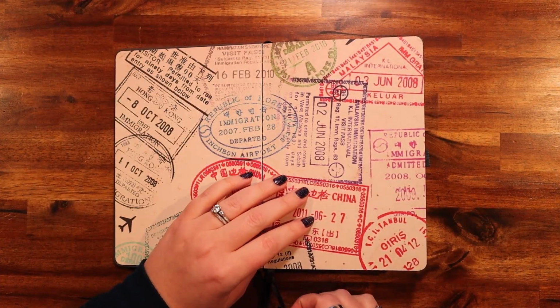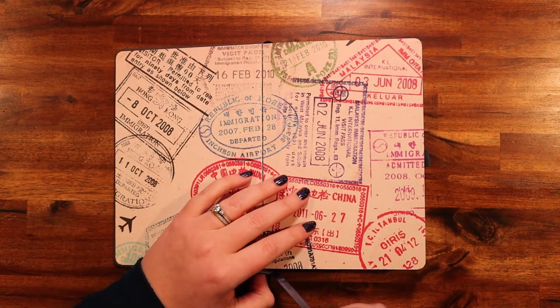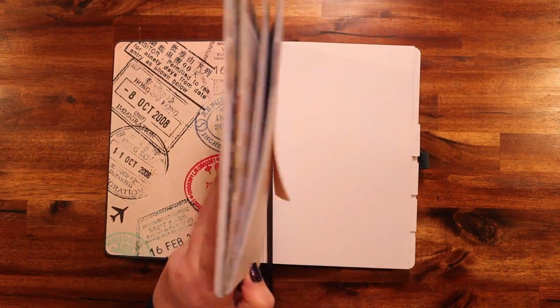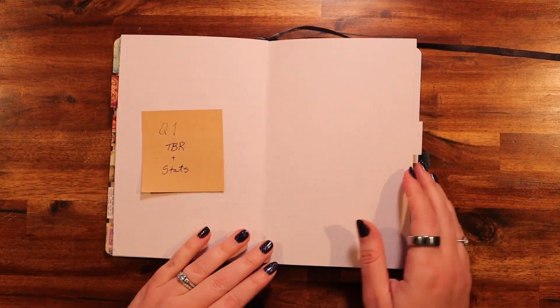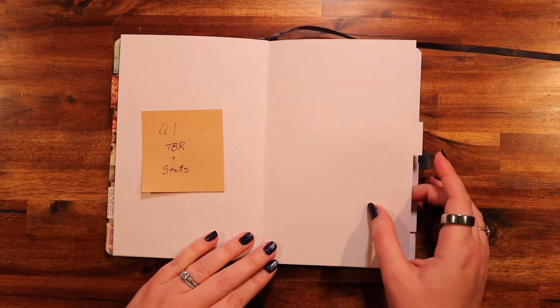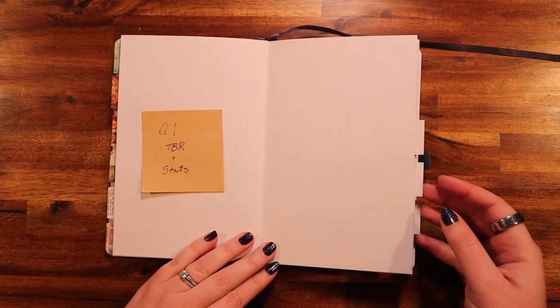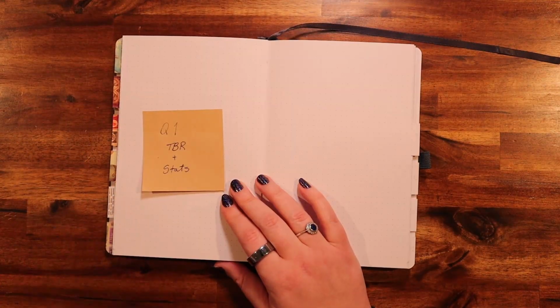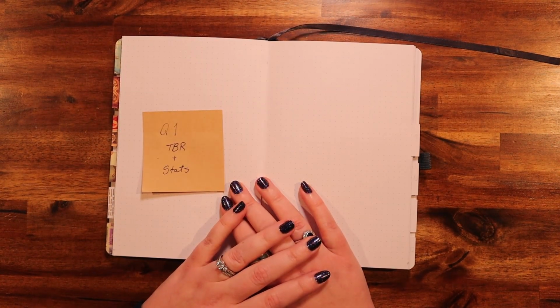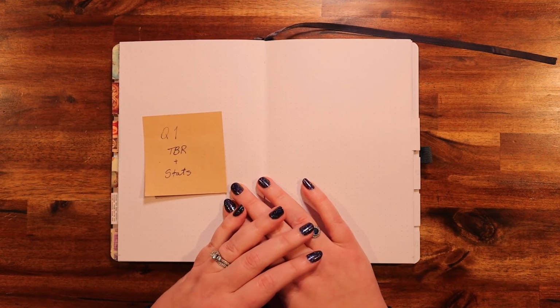And we'll go ahead and flip to the Q1 setup page. And you can see that I have tabs here. This is for each of the quarters as we finish off the year. All of these tabs are for my annual pages, which I completed in that previous video.